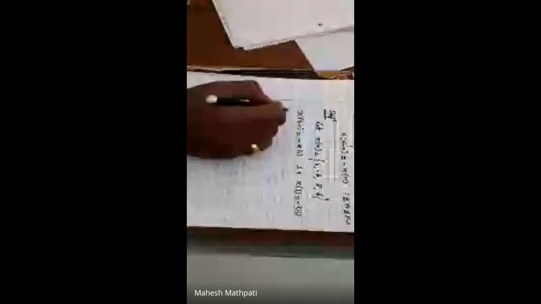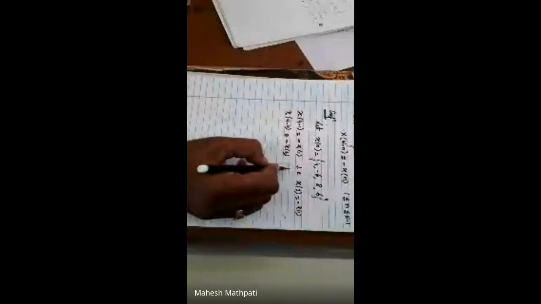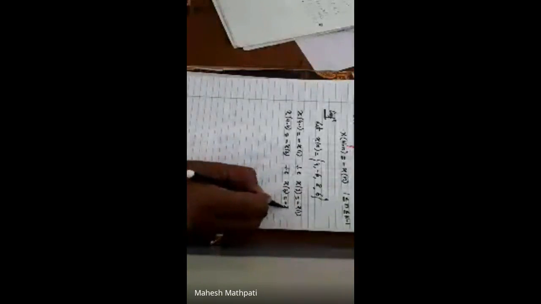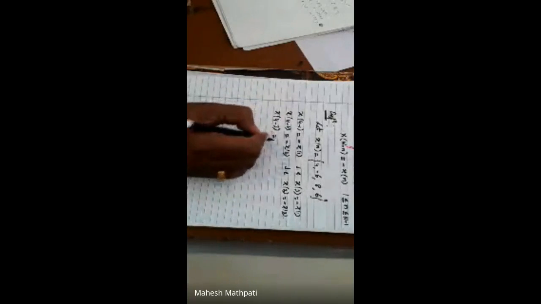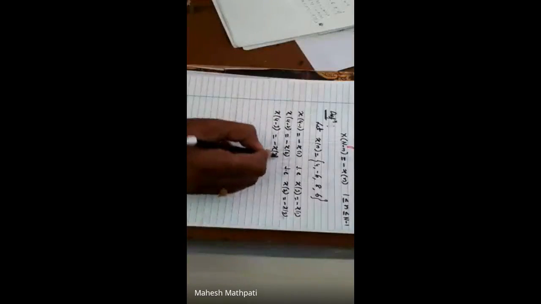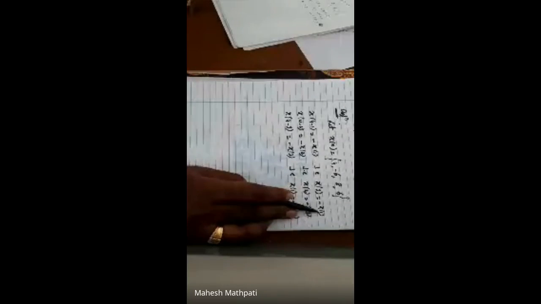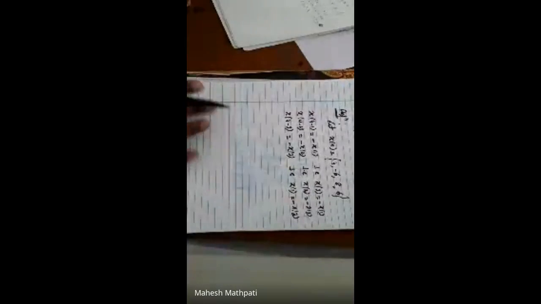Then x of 4 minus 2 is equal to minus x of 2, that is x of 2 is equal to minus x of 2. And the last one, x of 4 minus 3 is equal to minus x of 3, that is x of 1 is equal to minus x of 3. Now by looking at these equations, x of 3 equals minus x of 1, so these satisfy the antisymmetric condition.